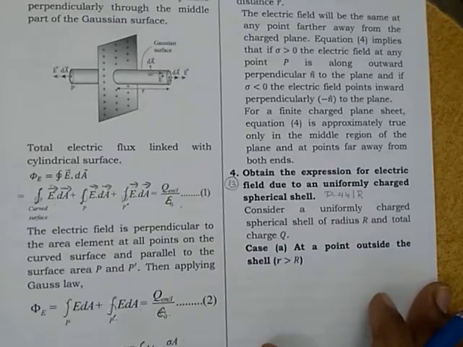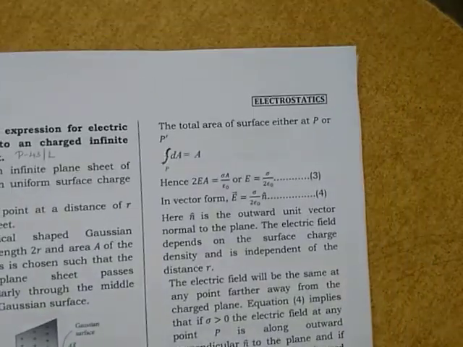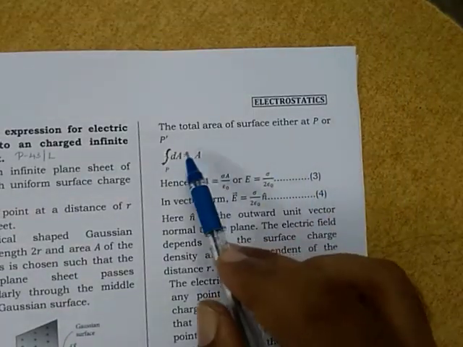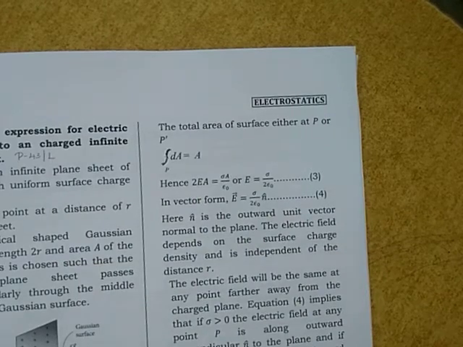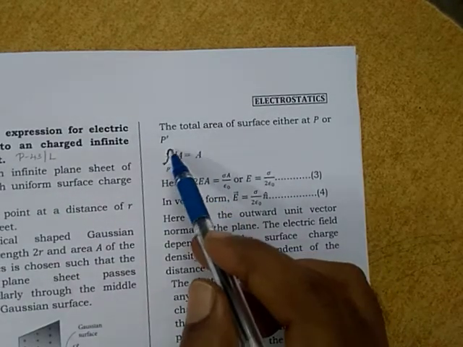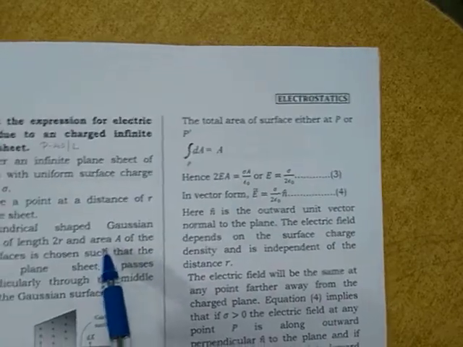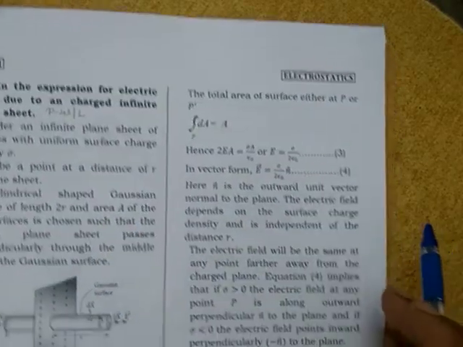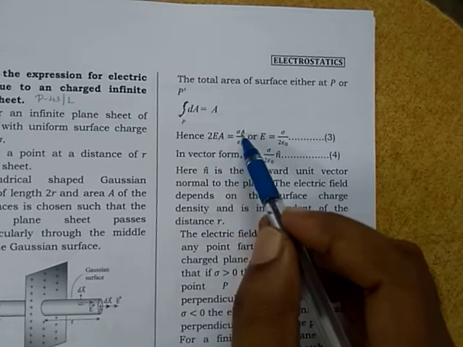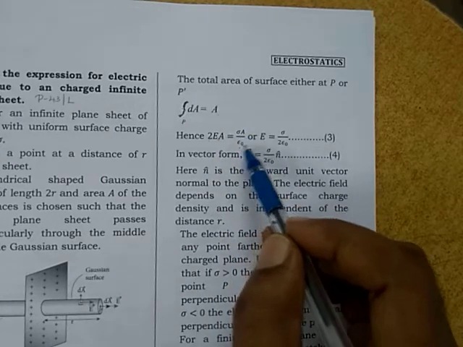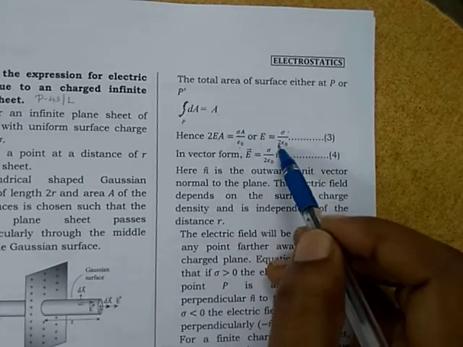Okay, then the total area of the surface either at P or P dash. These two are the same only, so we can write integral of dA vector is A, because we are considering the area as A. So then we get 2EA is equal to sigma A by epsilon naught, then E is equal to sigma by 2 epsilon naught.